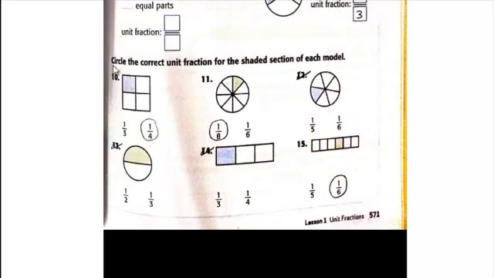Third question. Circle the correct unit fraction for the shaded section of each model. Number 10. First count how many total parts here. 1, 2, 3, 4. So which fraction has total parts equal to 4? This one. And how many parts are shaded? 1 part. So here 1/4. So make a circle on 1/4.